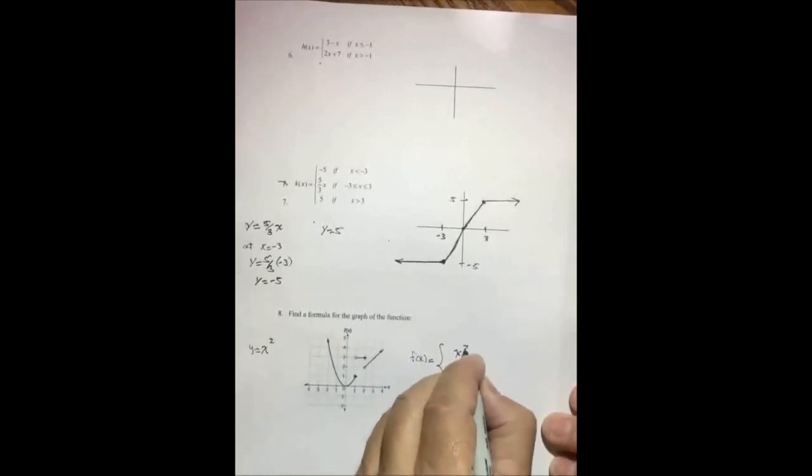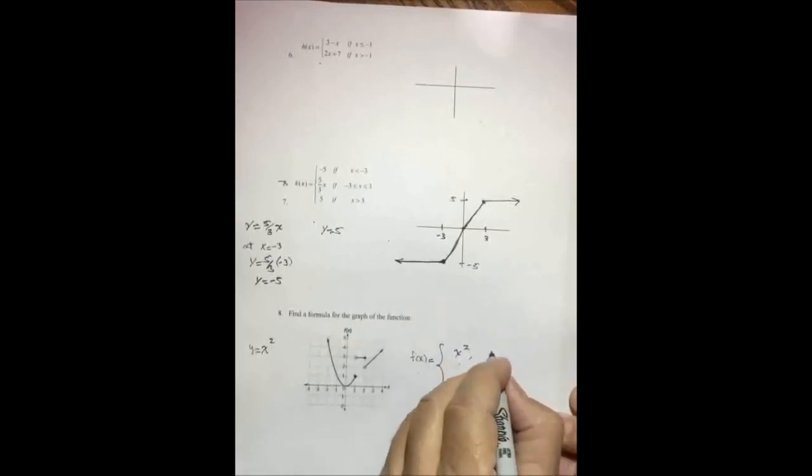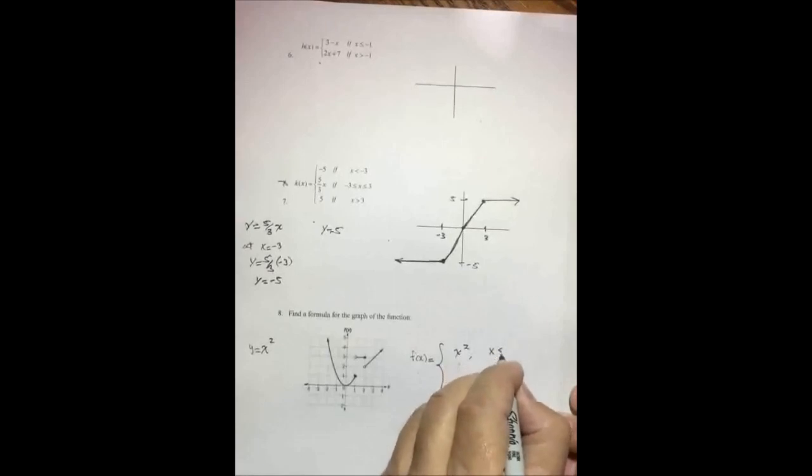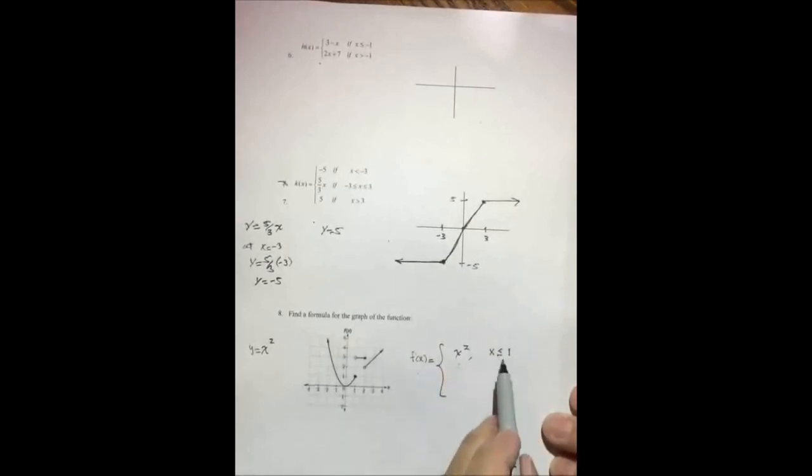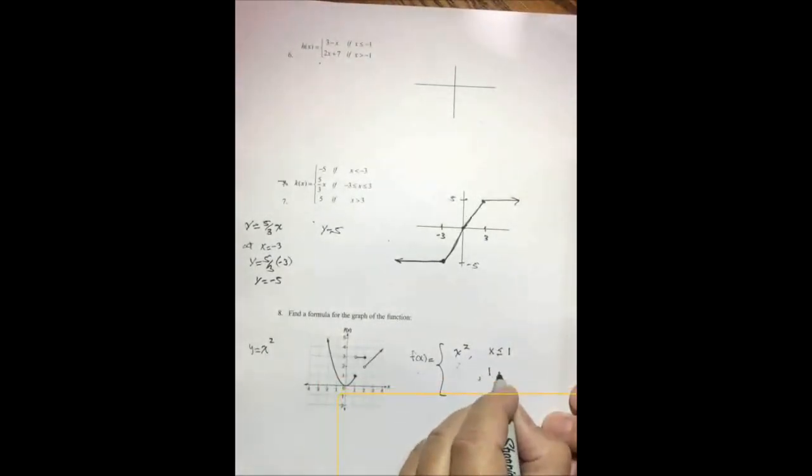The function is equal to x squared for x less than or equal to 1. Now, I've got the equals there because of the dot. Now, what happens between 1 and 2? Well, let's write that. Now, that's going to be a 1 less than. There can't be an equals.